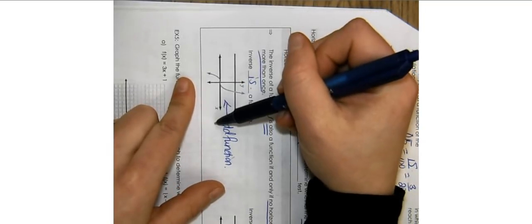So your x-axis becomes the y-axis, and your y-axis becomes the x-axis. And this graph does represent a function. It passes, in this case, the vertical line test. The vertical line test says, if I can draw a vertical line that only crosses one point at a time, then it is a function. And in this case, we do have ourselves a function.